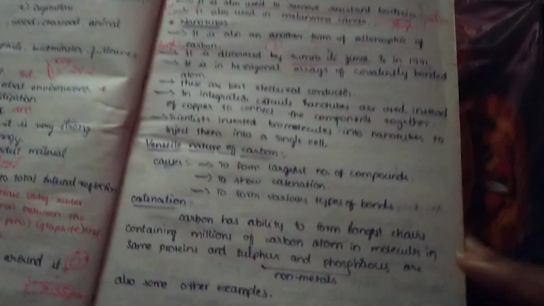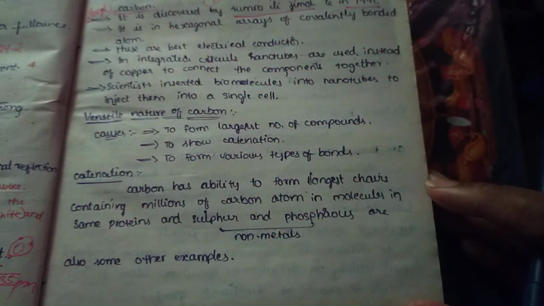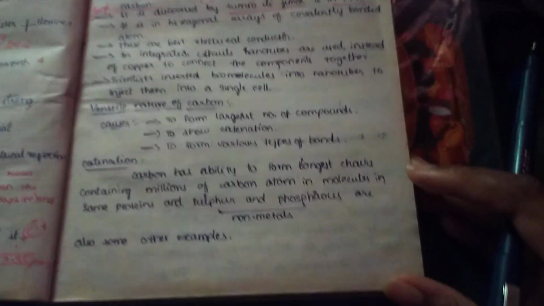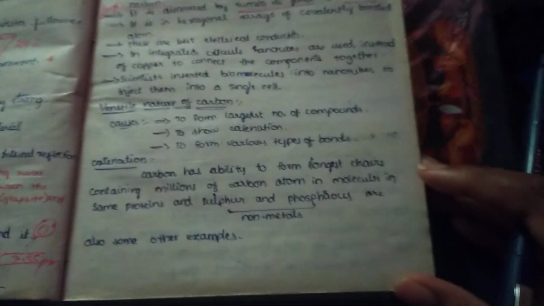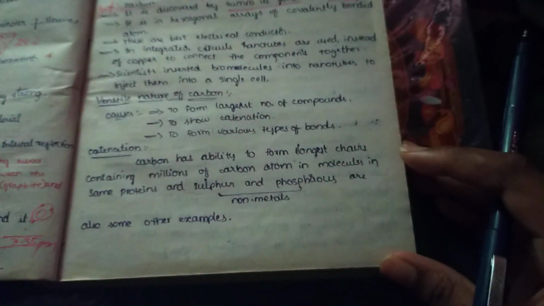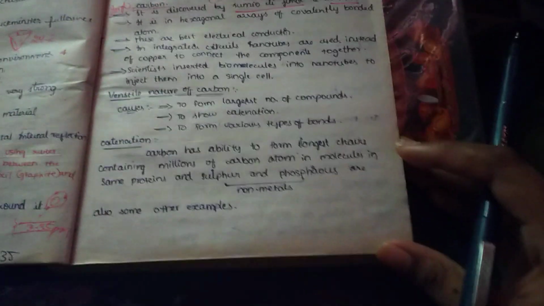And next, the versatile nature of carbon. I'll close this session with the versatile nature of carbon. It causes the formation of the largest number of compounds, showing catenation and forming various types of bonds. Catenation, what is it? Carbon has the ability to form the longest chains containing millions of carbon atoms in molecules, as in proteins, and sulfur and phosphorus are also other examples.